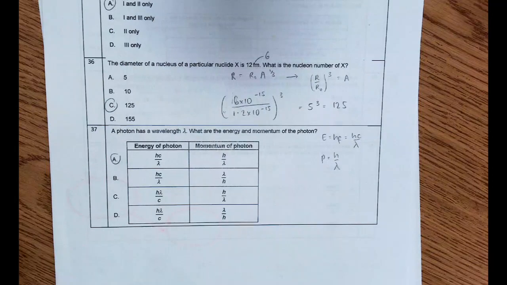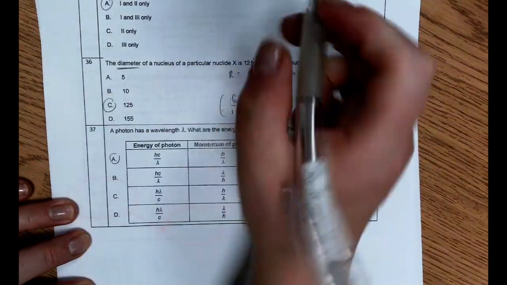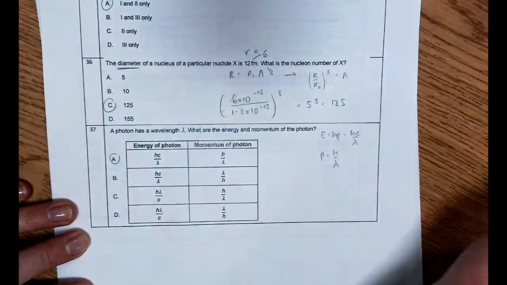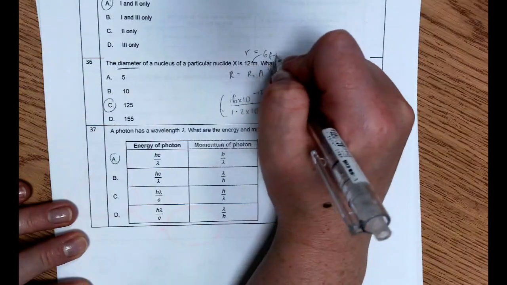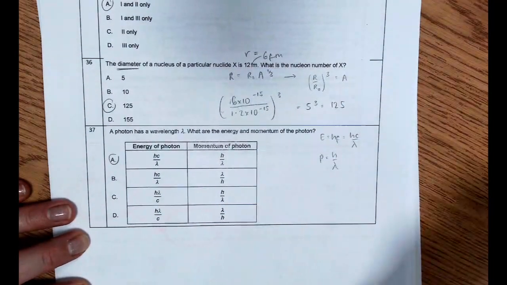36. The diameter of a particular nuclide is 12 femtometers. So remember that that tells me it's the diameter. The radius, I should have said, is 6 femtometers. What is the nucleon number of X?